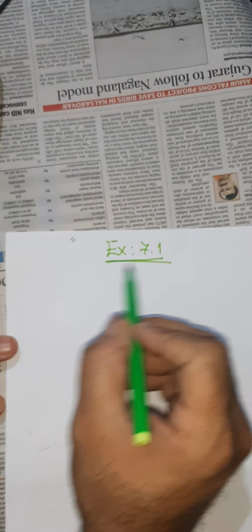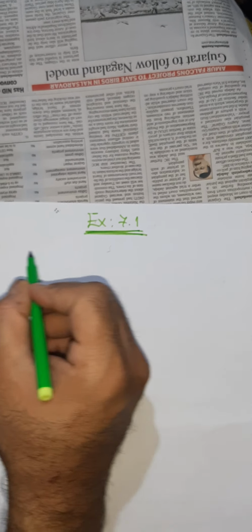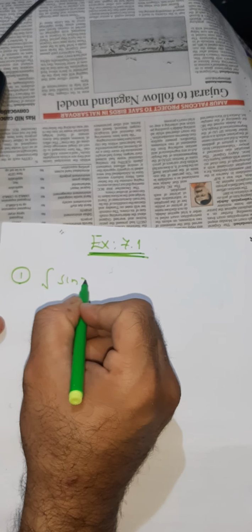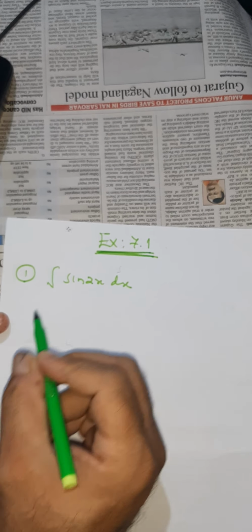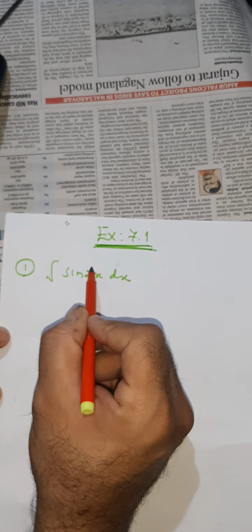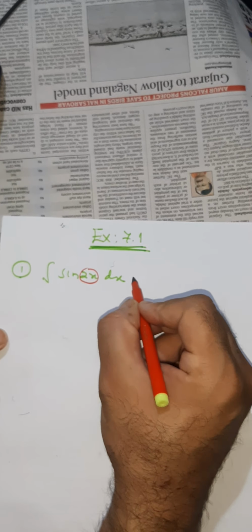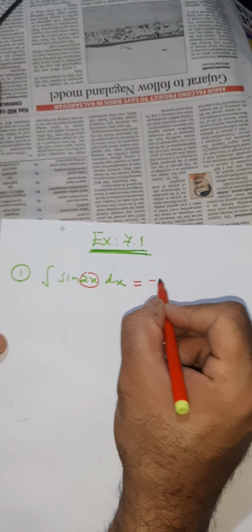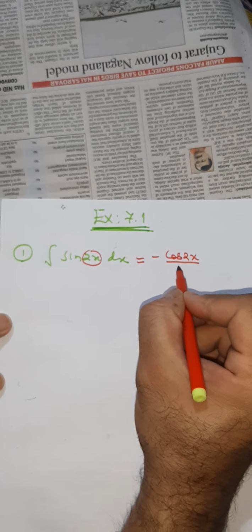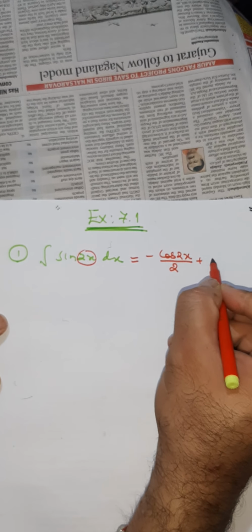Exercise 7.1, first question here. Question number 1, integral of sine 2x. So you know how to integrate. You cannot use here that half angle formula. Imagine this is like x. What is the integral of sine? You know, minus cosine 2x upon the coefficient of x, which is 2, plus c. This is your answer.